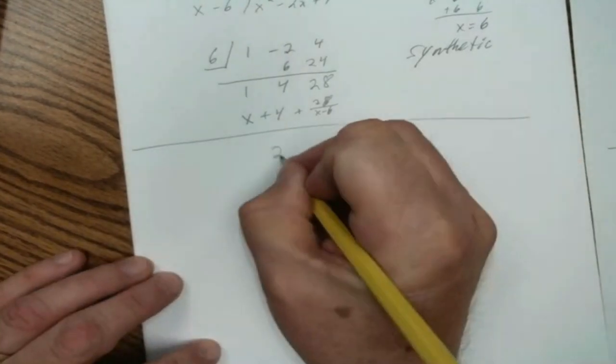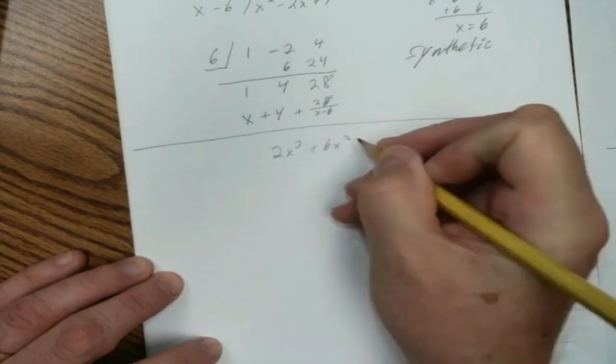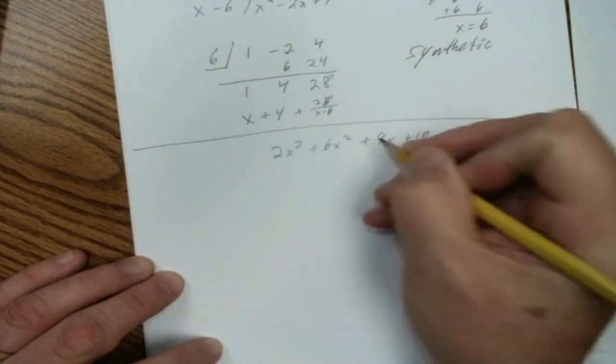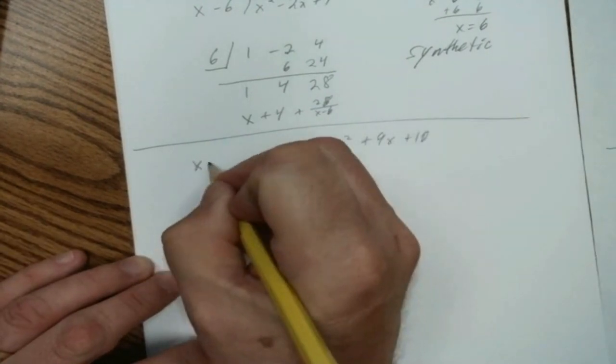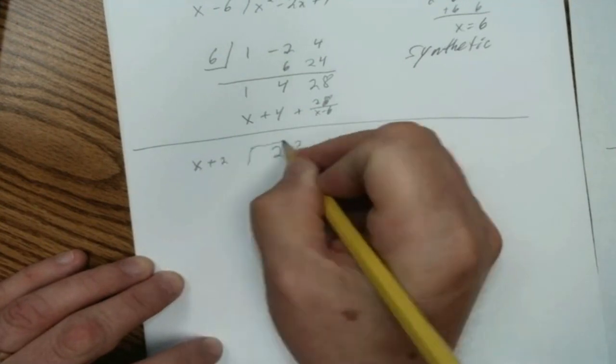So if we have 2x to the third plus 6x squared plus 9x plus 10, and we want to divide that by x plus 2, that's what we're going to divide.